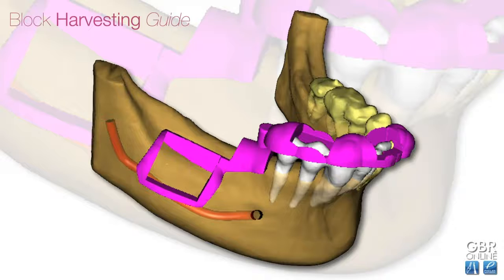Okay, so here's our block harvesting guide. Again, this is designed, notice how it's resting on the teeth, and this is because I can maintain accuracy, especially if I'm close and around the nerve. I want to make sure that there's no discrepancy in how that guide seats, because I want to be as accurate as possible. And so again, I make them all tooth-borne, okay? I make it a longer span because it's easier to hold and seat down. If it's a shorter span and doesn't go on as many teeth, it'll start to rock.